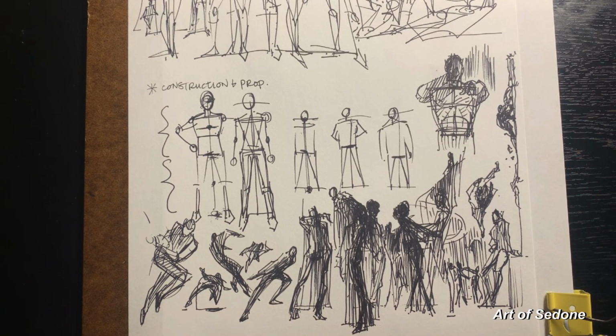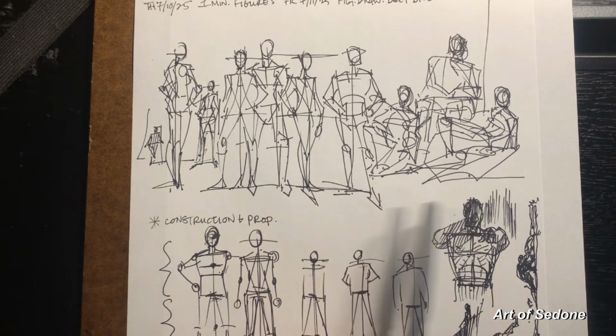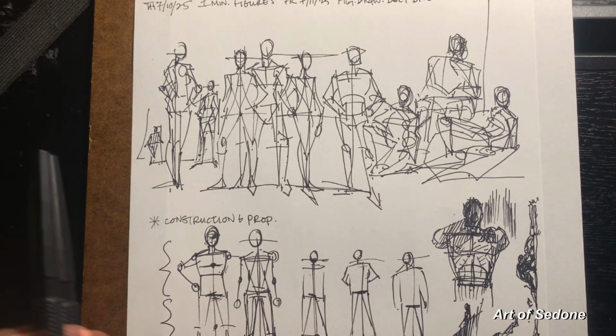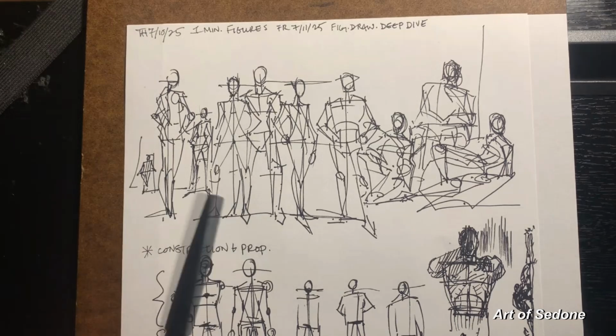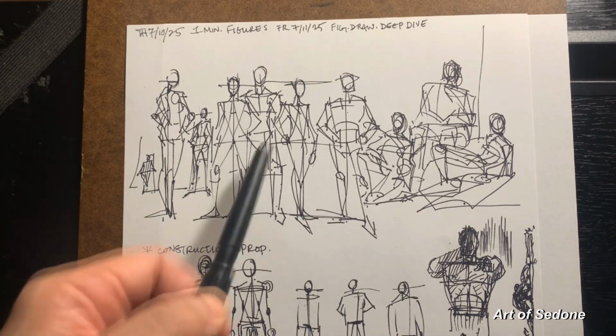I'll start a 10-minute timer and I'll link to yesterday's video where I didn't sketch. This was the inspiration for it. It started off as 1-minute sketches, like for each of the figures.